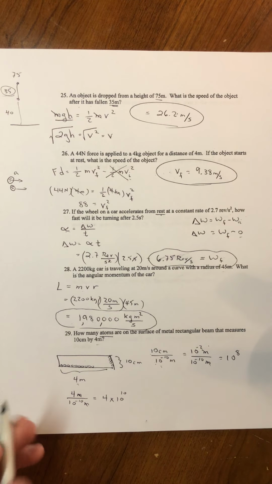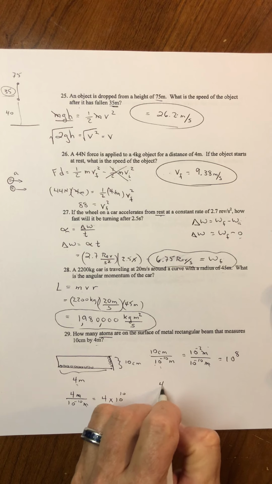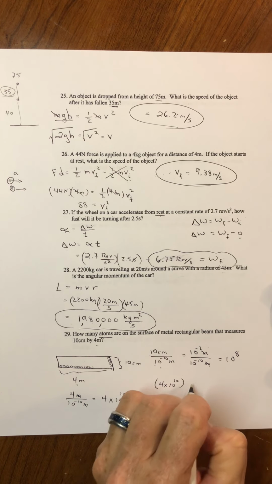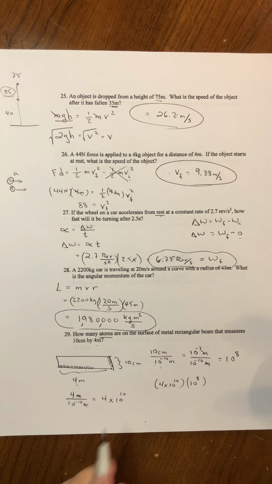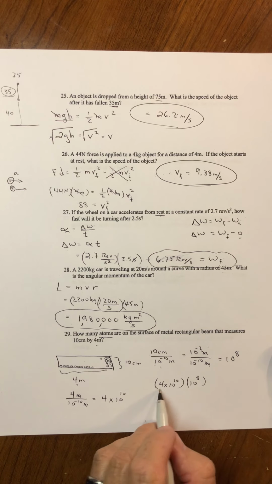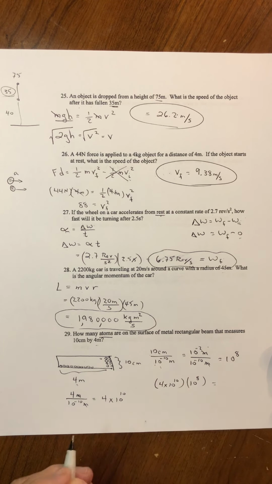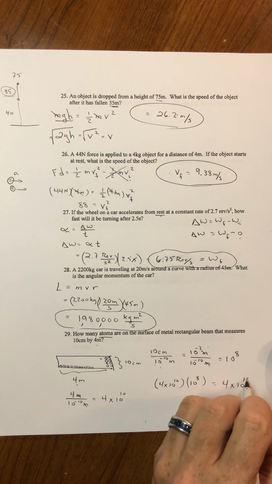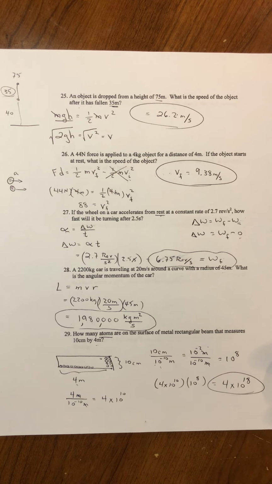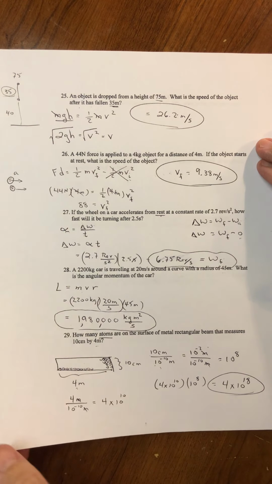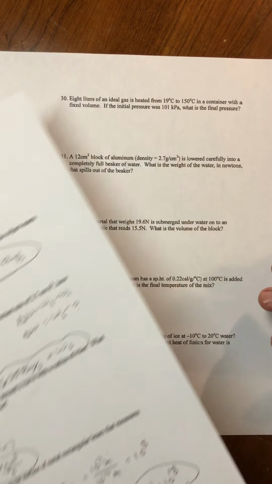So you can now then say I have this many in a row and this many in a column. And so if you wanted to ask how many total do you have, you take the number in a row times the number in a column. And so this would be 4 times 10 to the 18th. Yay! So that's how many would be on the surface of this beam. Nice. And so again, from chapter 11.